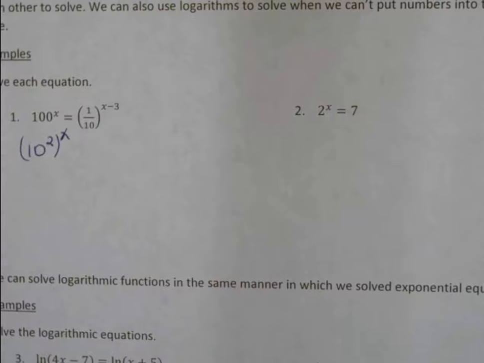10 squared is 100, Jerry. Because I want them to both have 10 as a base. The x was there to begin with. Okay.